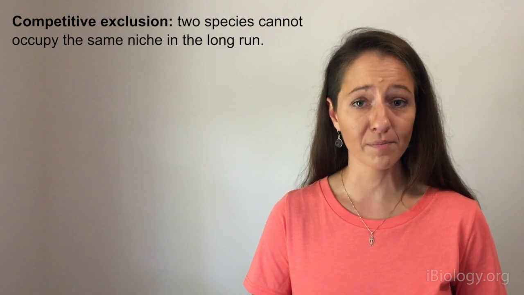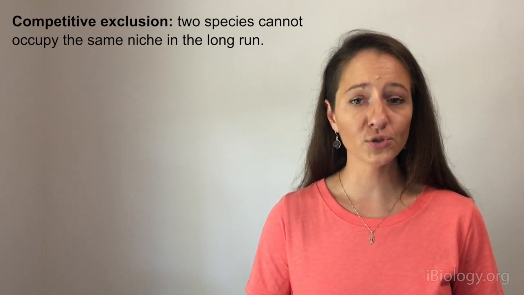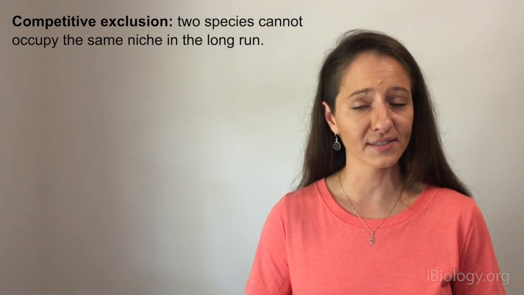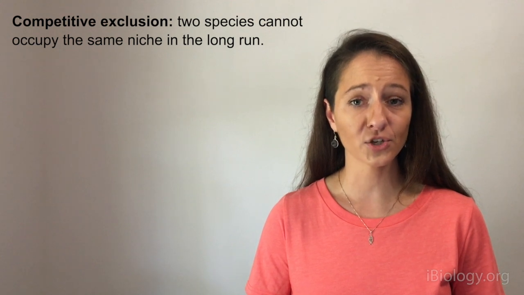Now, an answer to the question of why parasitism has evolved so many times among plants may be found in the ecological principle of competitive exclusion. And this principle tells us that two species cannot coexist in the long run if they have the exact same ecological niche.